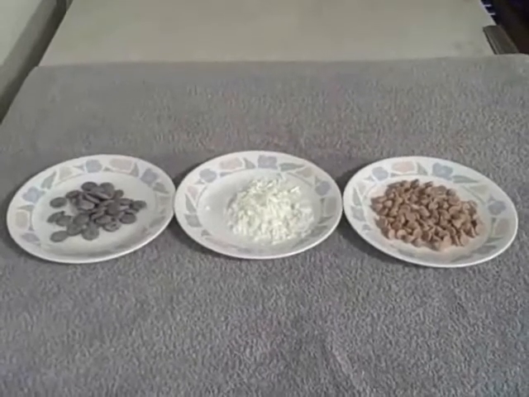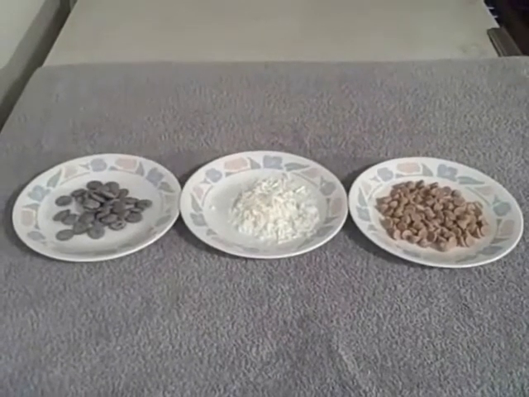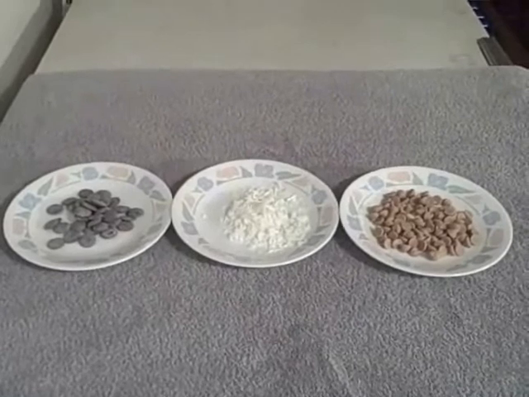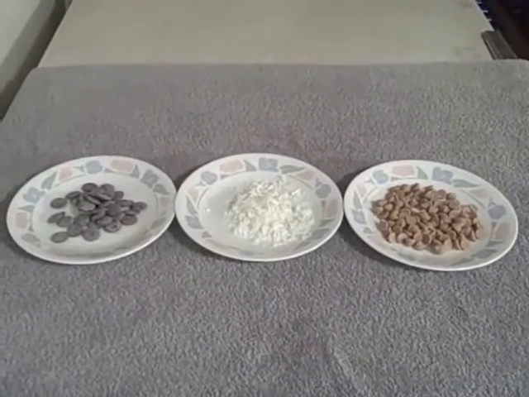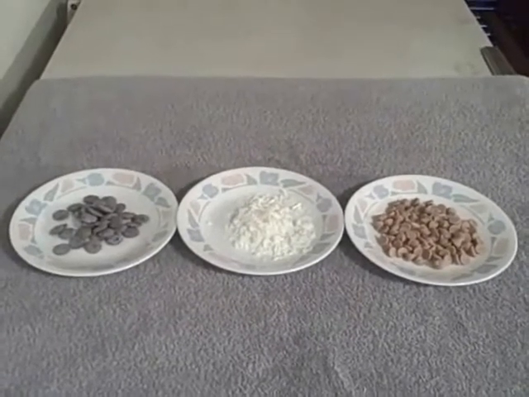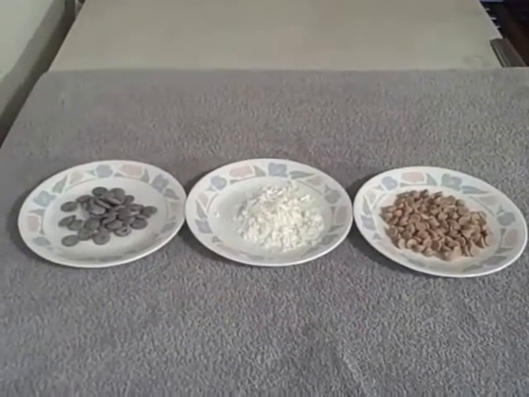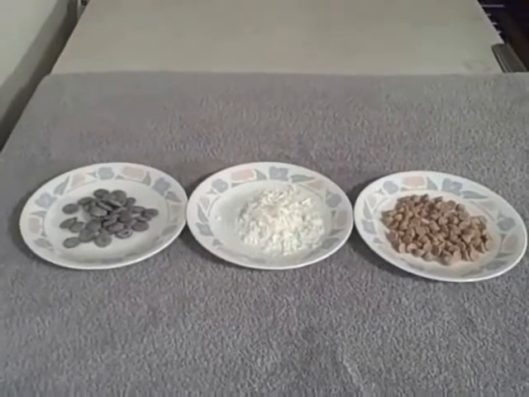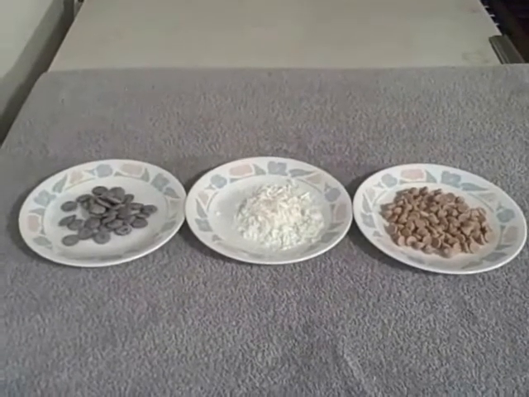To help you understand how the rock cycle works, we're going to be making chocolate rocks today. We're going to be using three different types of chocolate. We have regular chocolate chips, white chocolate, and peanut butter chocolate chips. We're going to use these to make all three types of rocks in the rock cycle: igneous, metamorphic, and sedimentary.